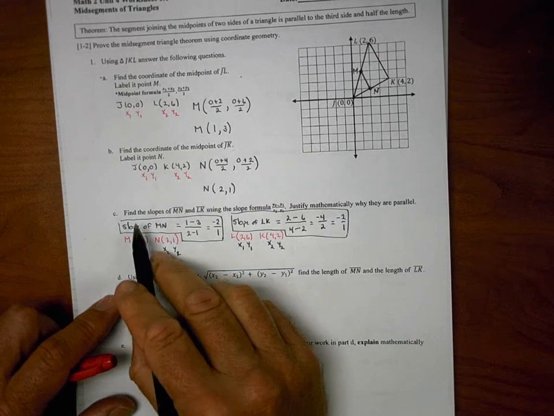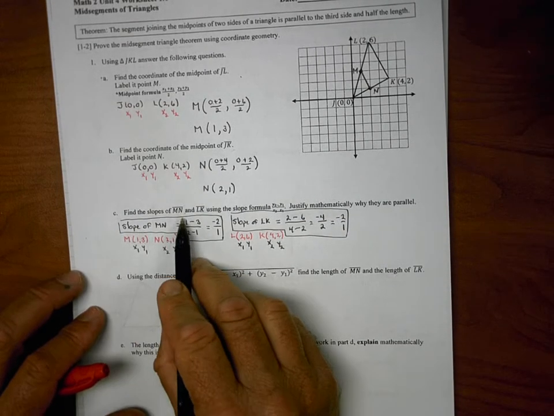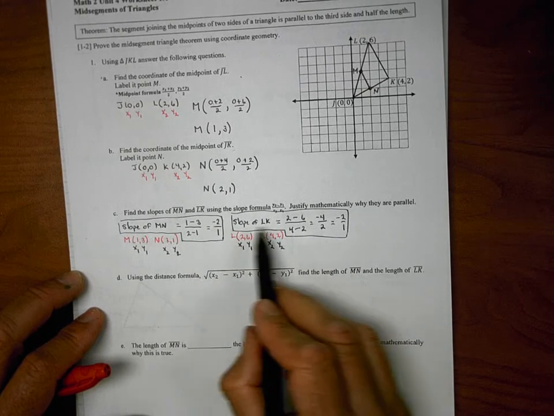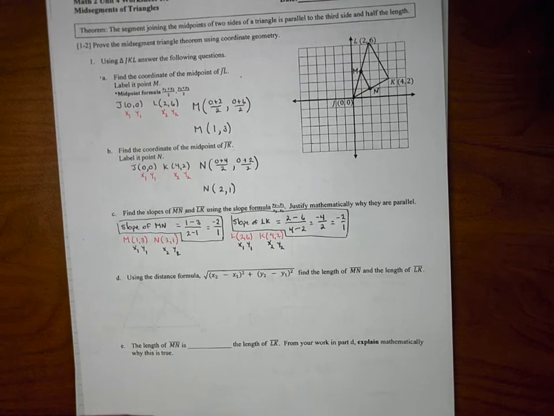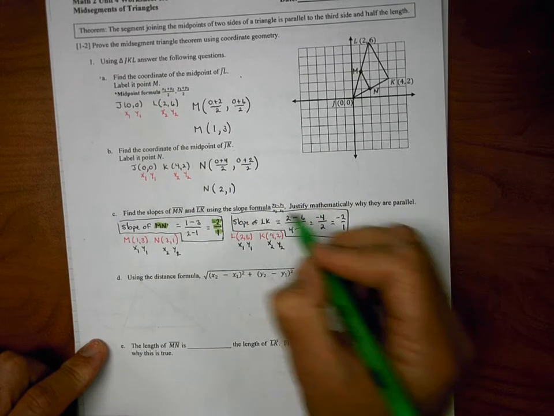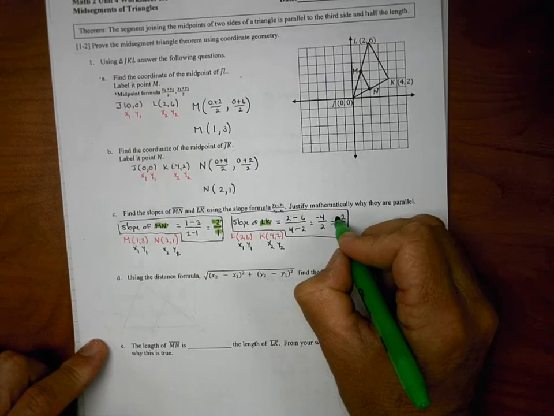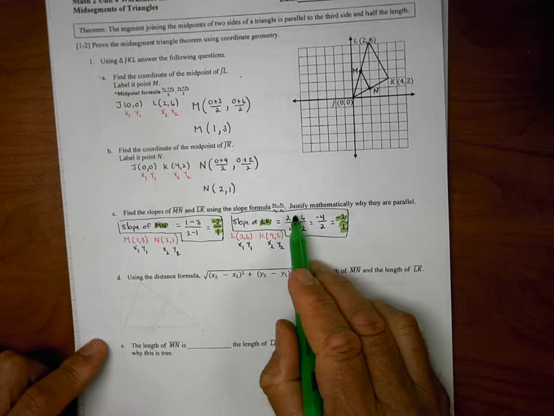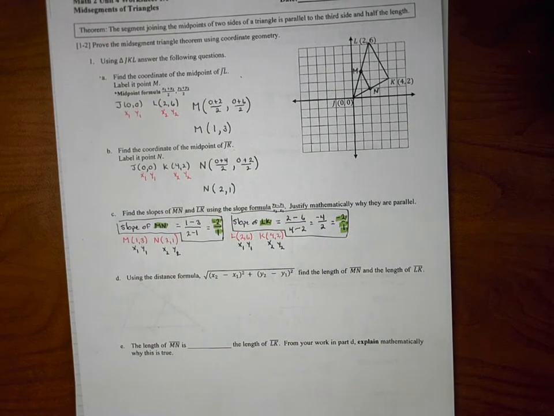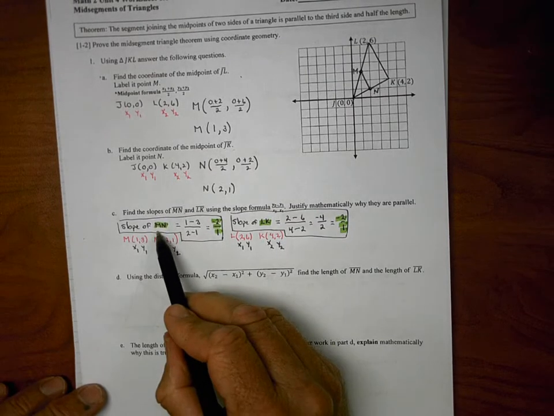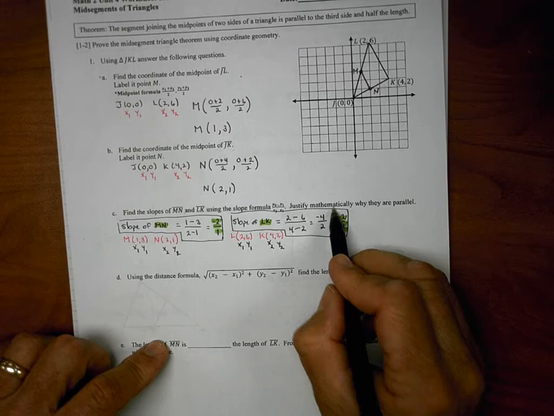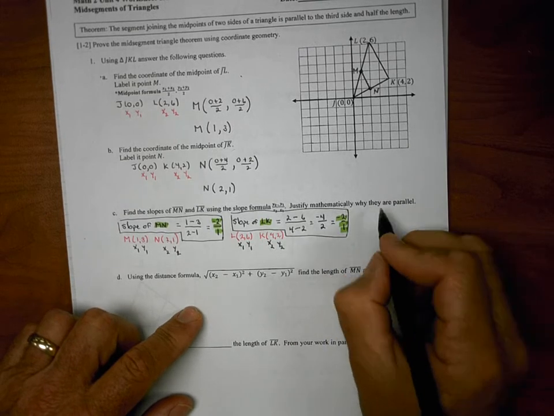Okay, so this says, part C, find the slopes of MN and LK using the slope formula. I just did that. You can see, here's my slopes right here. MN has a slope of negative 2 over 1. LK has a slope of negative 2 over 1. All right, I did that. Then it says, justify mathematically why they are parallel. Well, what do you notice about their slopes? Well, they're the exact same thing, okay? So what does that tell me? This tells me mathematically they are parallel.